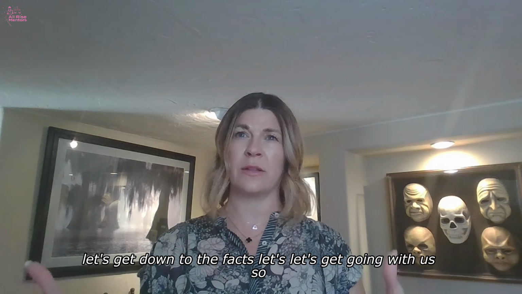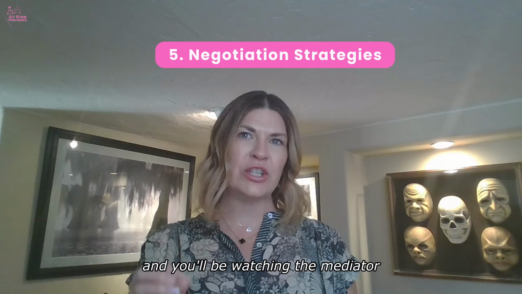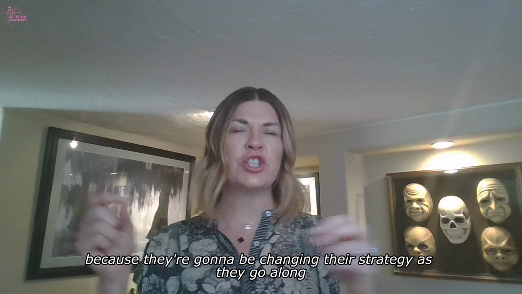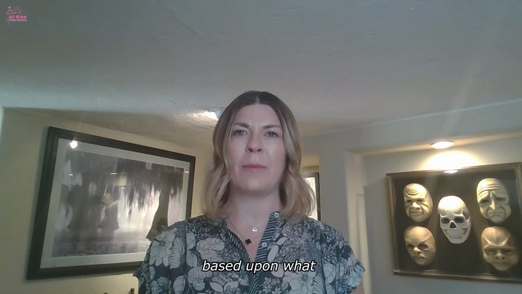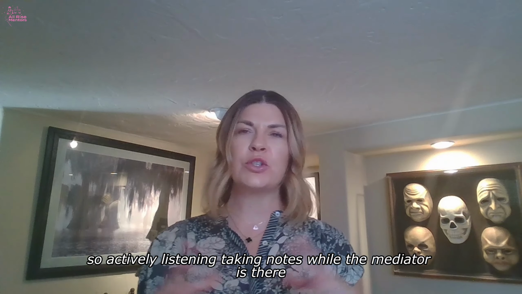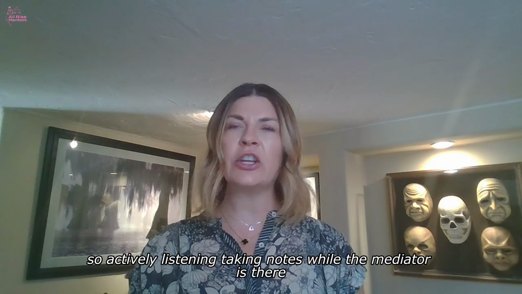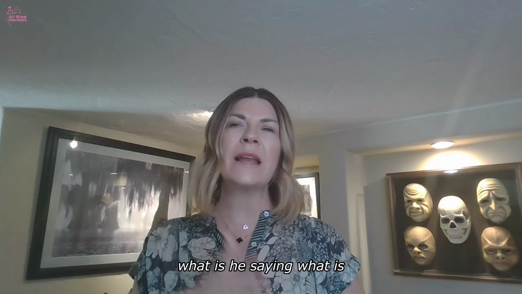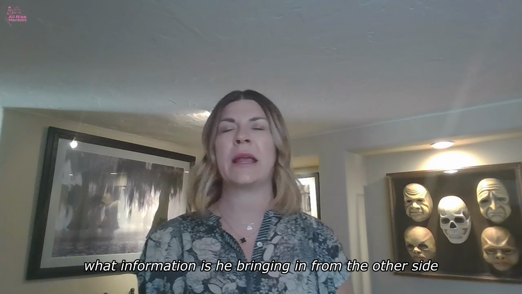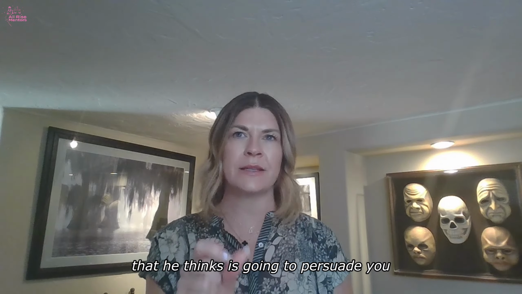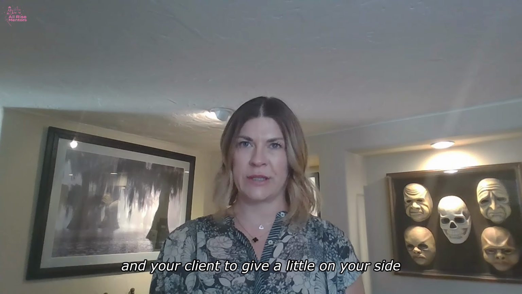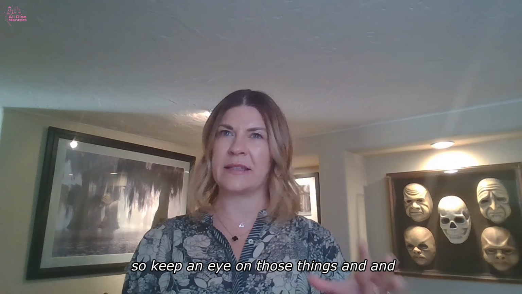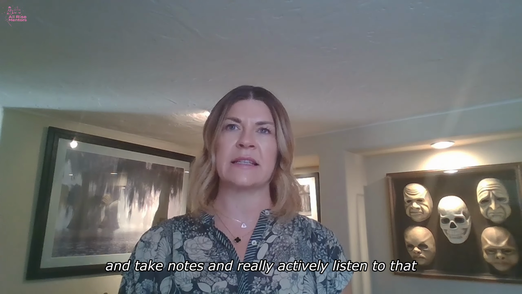During the mediation, there might be a few different types of strategies, and you'll be watching the mediator because they're going to be changing their strategy as they go along based upon what the parties are telling them. So actively listen, taking notes while the mediator is there. What is he saying? What information is he bringing in from the other side that he thinks is going to persuade you and your client to give a little on your side? Keep an eye on those things, take notes, and really actively listen.